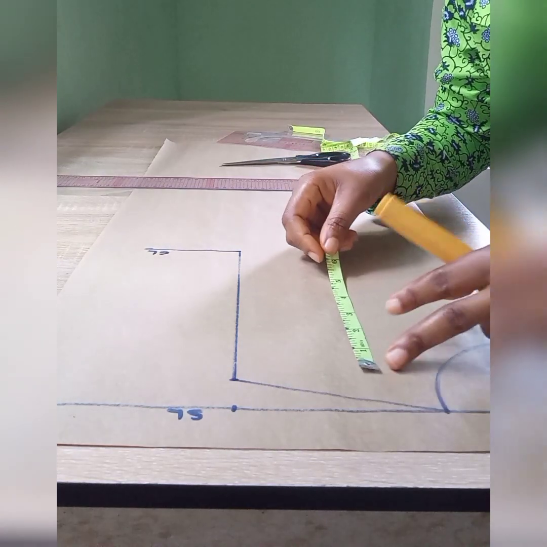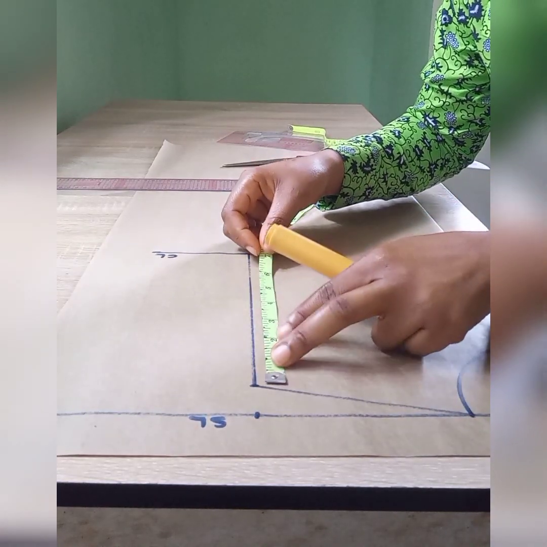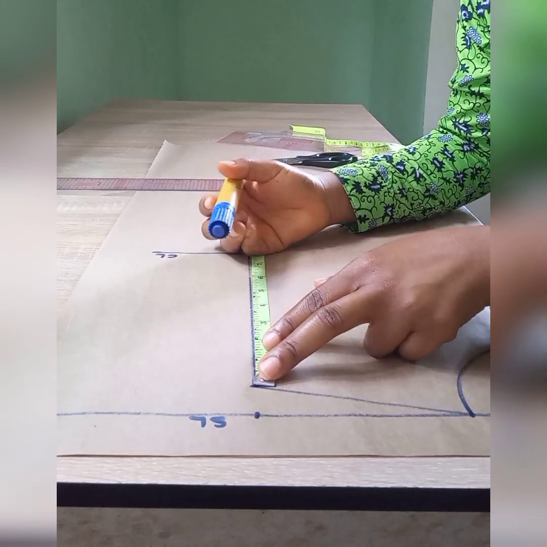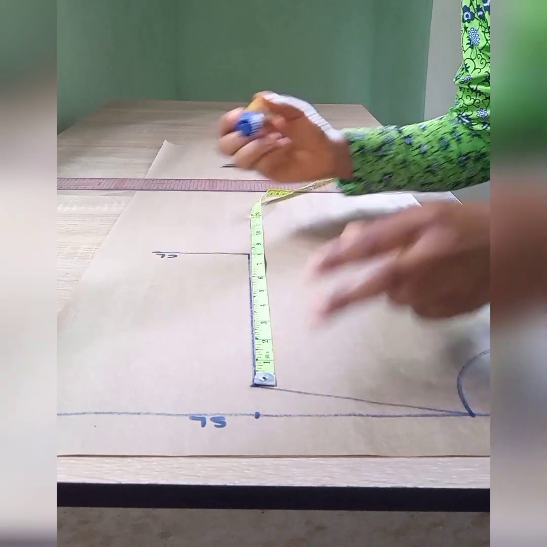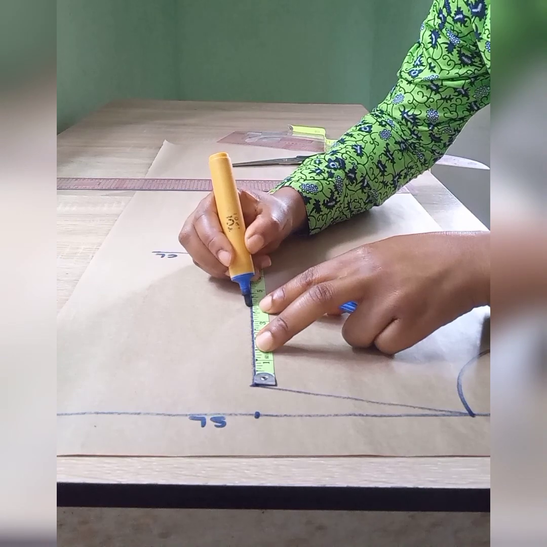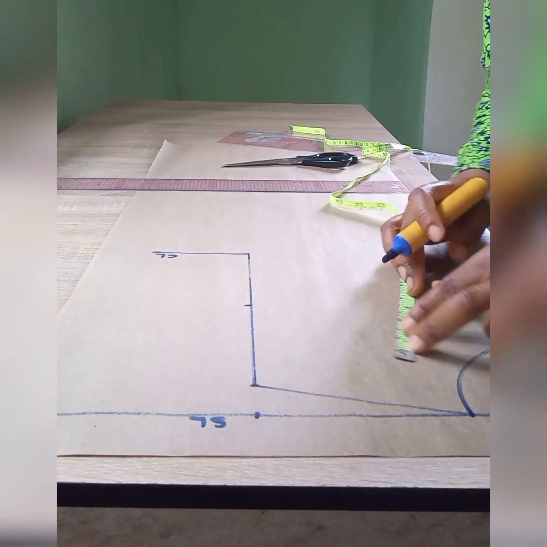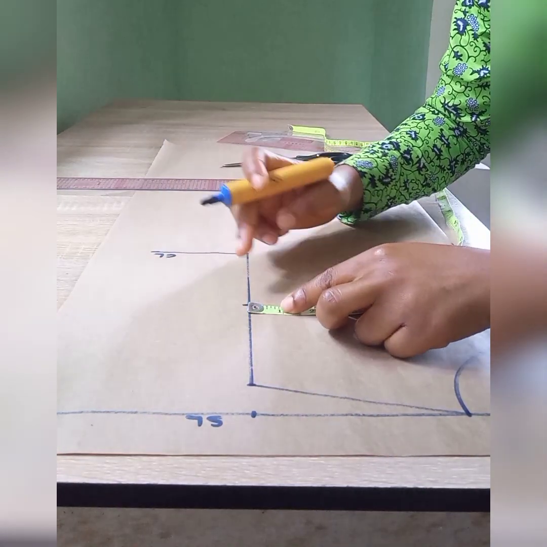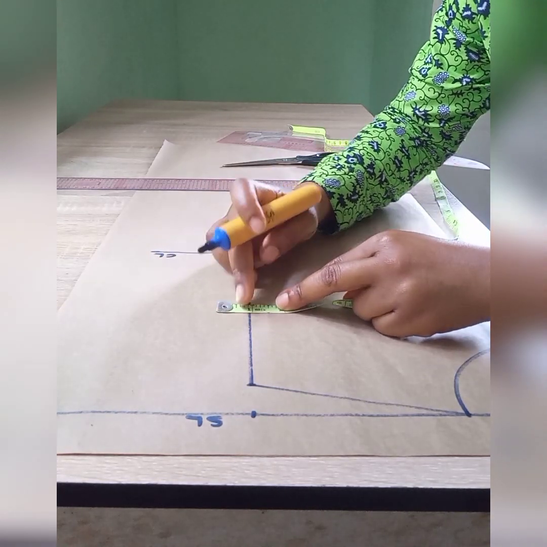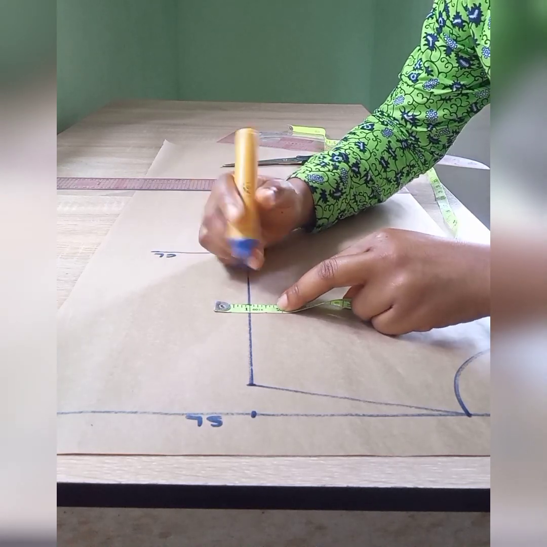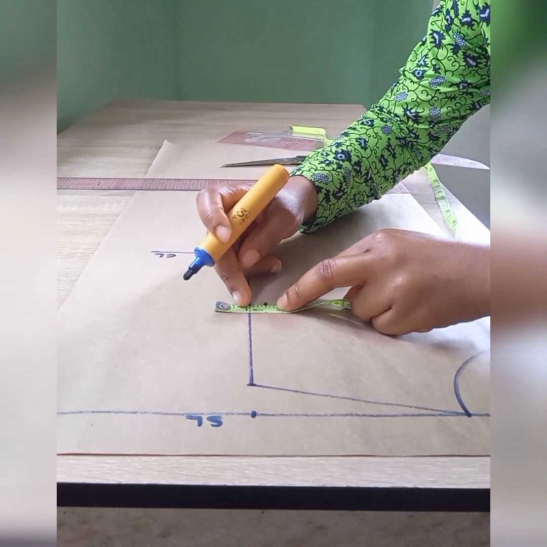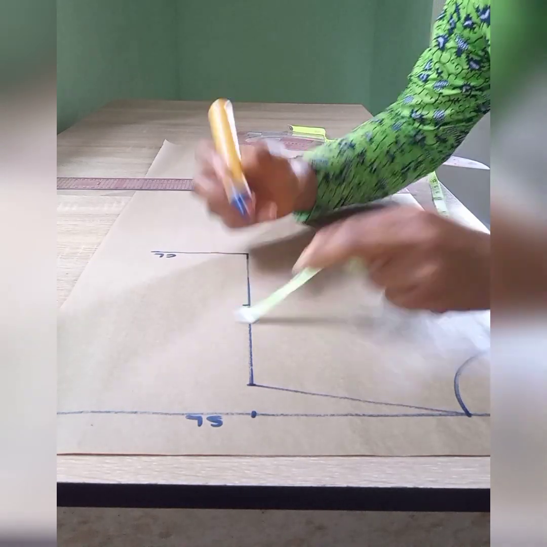To get the armhole curve, I'm going to get the midpoint of this armhole length. So the midpoint, since it's 8 inches, is 4 inches. I'll mark that right here. So at that midpoint region, I'm going to come in by 1/2 inch, like so.